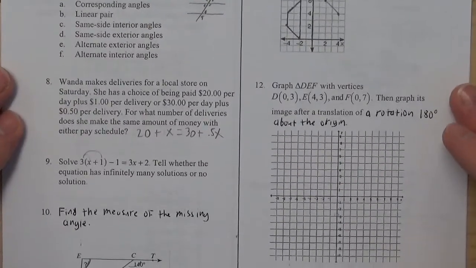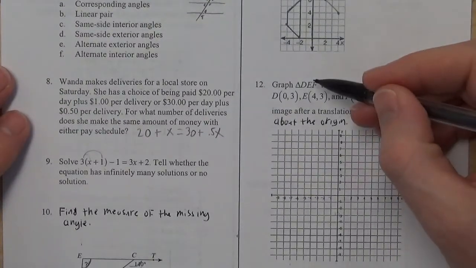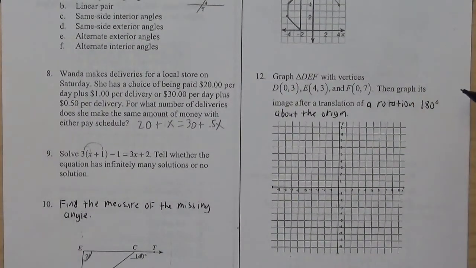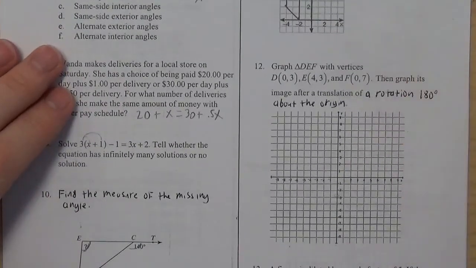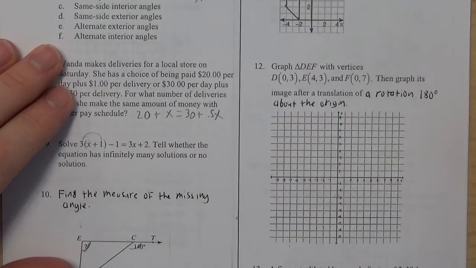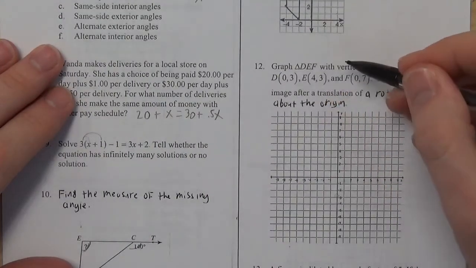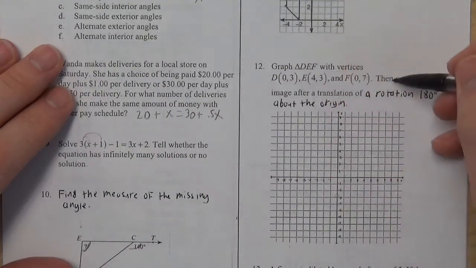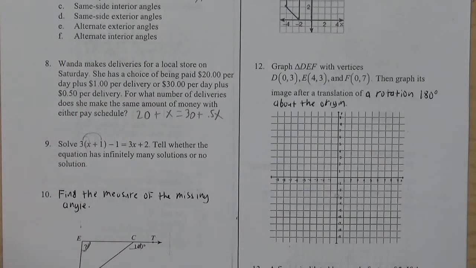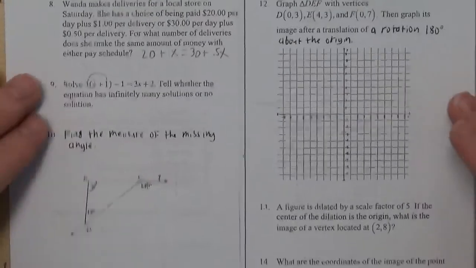Number 12 says graph triangle DEF with vertices, and you can put those points on there. Then graph its image after a rotation 180 degrees about the origin. So you're going to graph that triangle on there. If you remember the rule for 180 degree rotation, it's just to change everything to the opposite. So you're going to write a D prime, E prime, F prime, change all these to their opposite, and you should be able to plot that on there and get that rotation 180 degrees correct there.